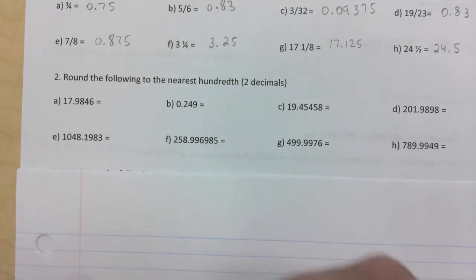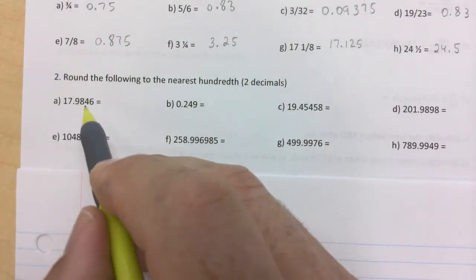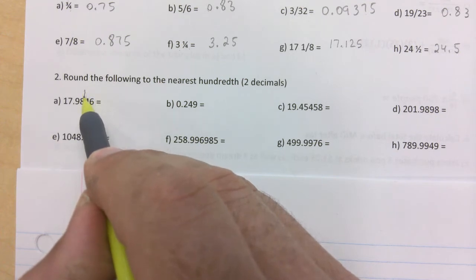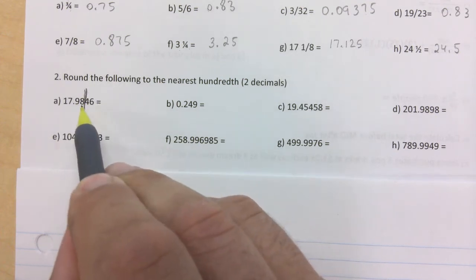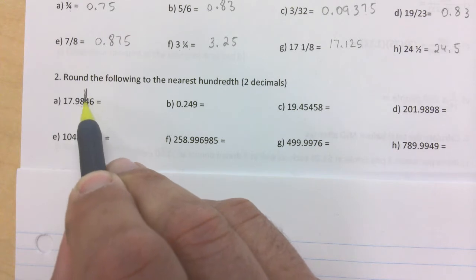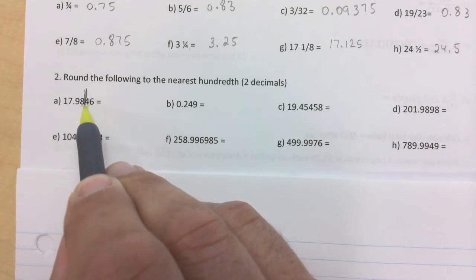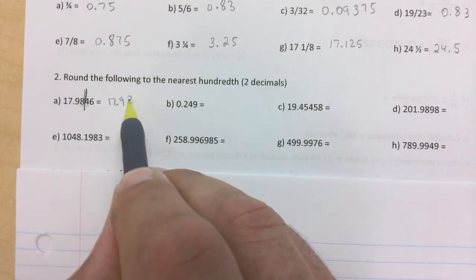Round the following to the nearest 2 decimals. So basically what you're doing is truncating it, cutting it and just leaving 2 decimals. Before you do that, you look to the right of where you're cutting. If this is a 5 or greater, it bumps this number up. If it's less than 5, it keeps it the same. So this would be 1798.